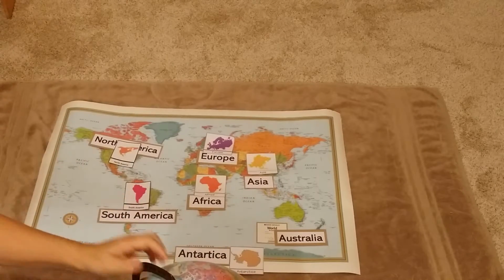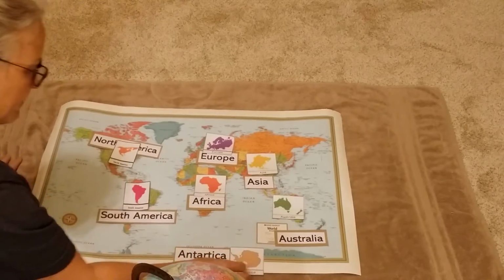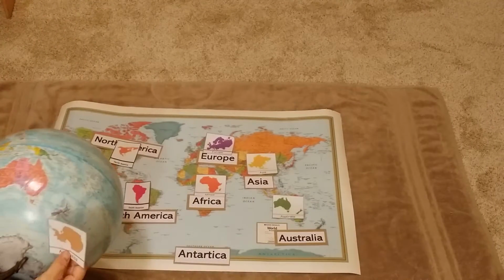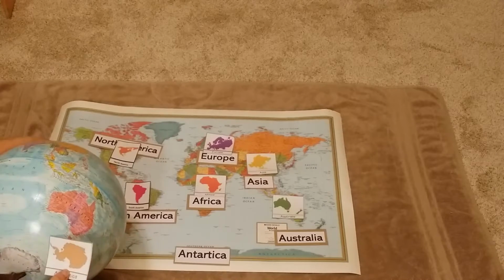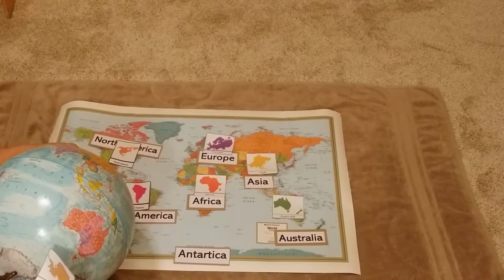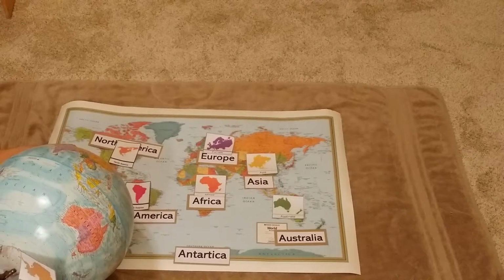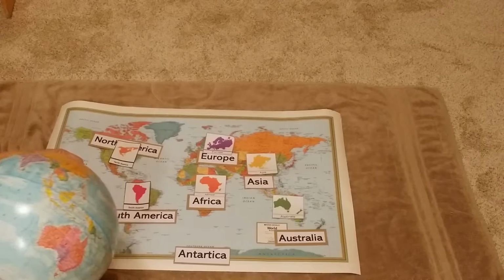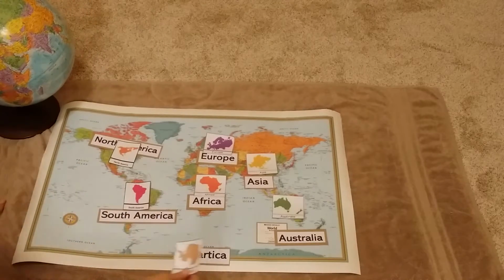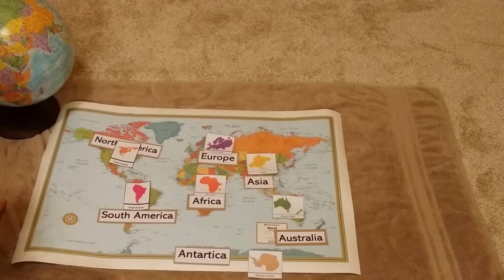Okay, we have one more left. Antarctica. And it is below the equator at the South Pole. It's down here. But it looks really different on the map because they had to make it flat. Well, that is the 7 continent cards, and you're welcome to work with it any time now that you've had your lesson.